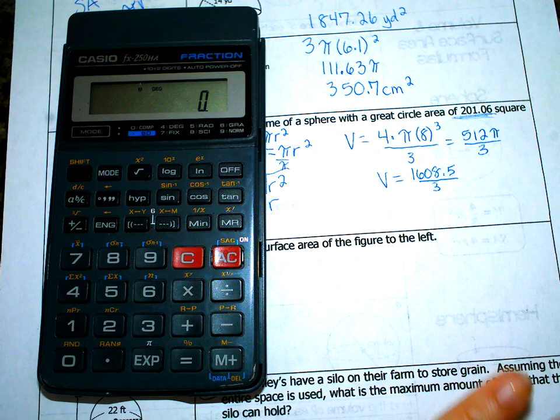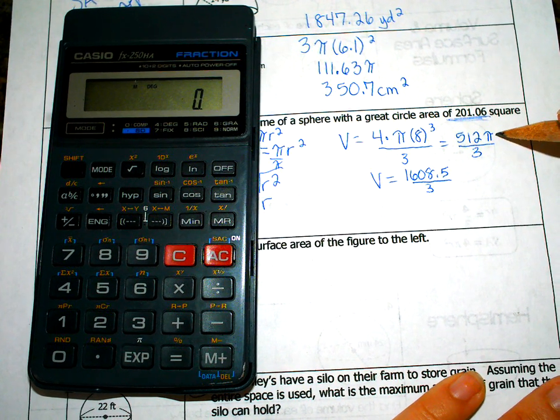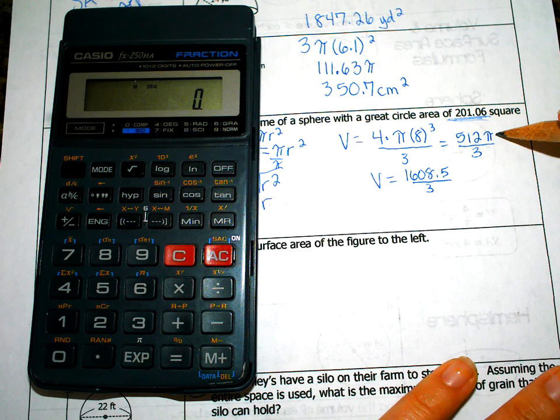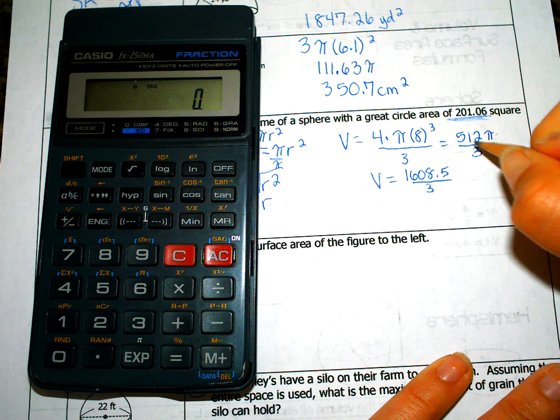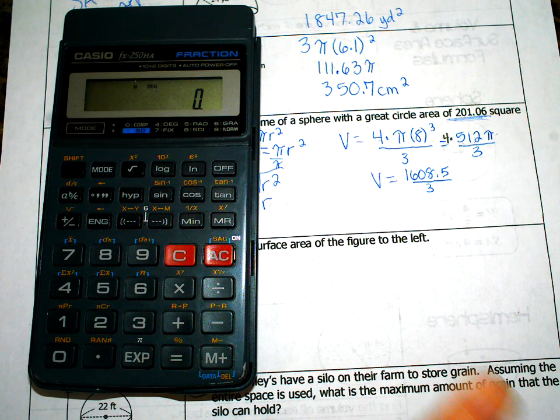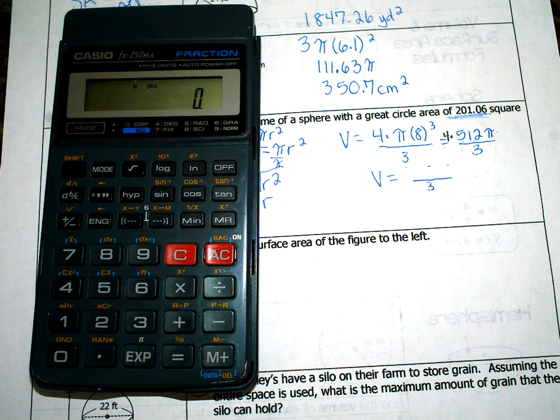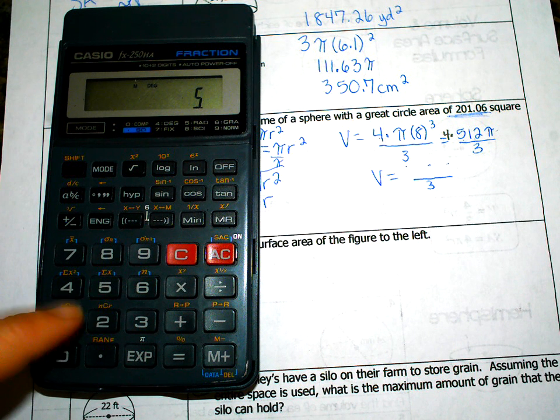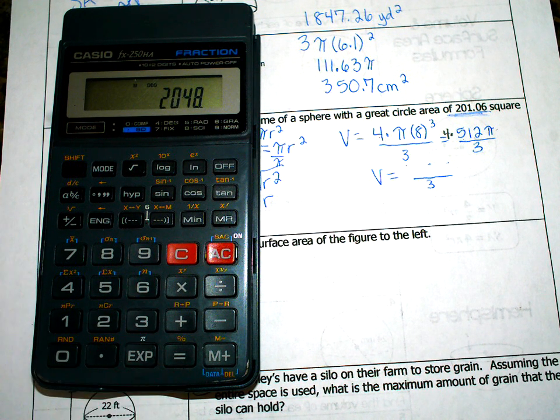Guys, did someone catch this? I hope so. I hope three of you are raising your hands in my class right now. I did 8 to the third, it's 512, but I never multiplied it by 4. And this is why you don't use, you know what I have? I have whiteout. Let me get it. Okay. 512 times 4 is 2048.